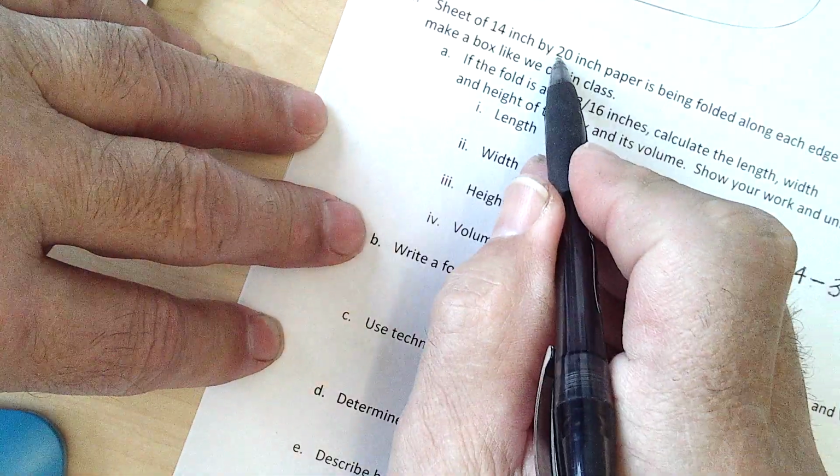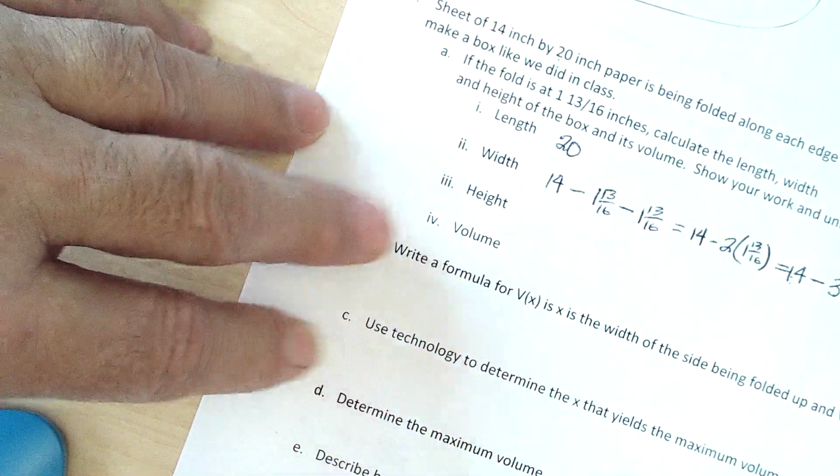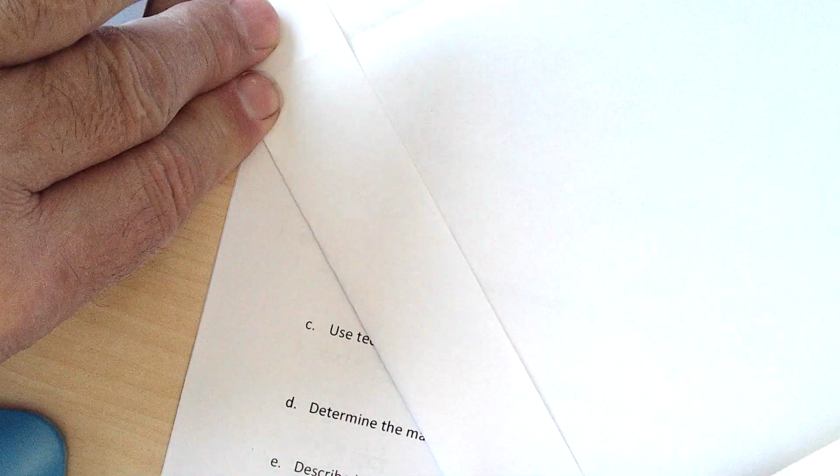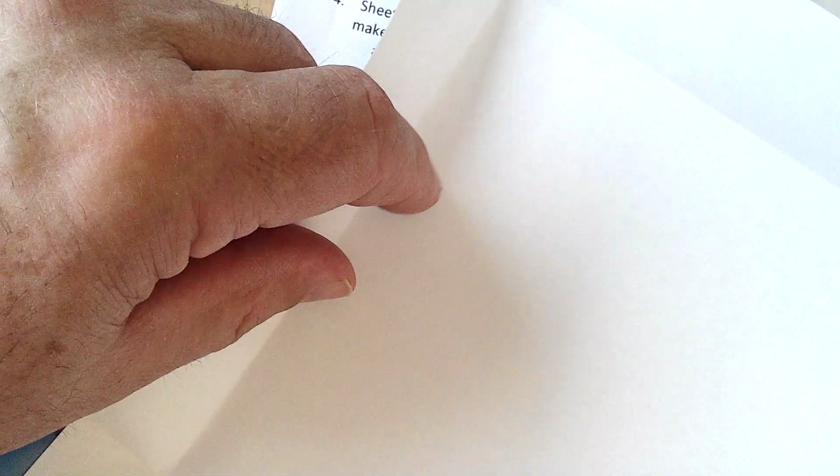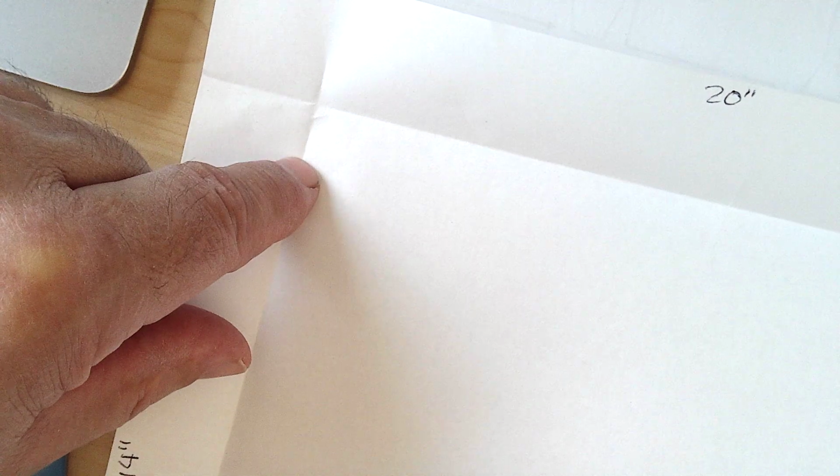And the length would be 20, and since I'm folding up the same amount on all sides, so this is also 1 13/16 on this side, the length of 20 inches is getting reduced by 1 13/16 on this side and 1 13/16 on this side.